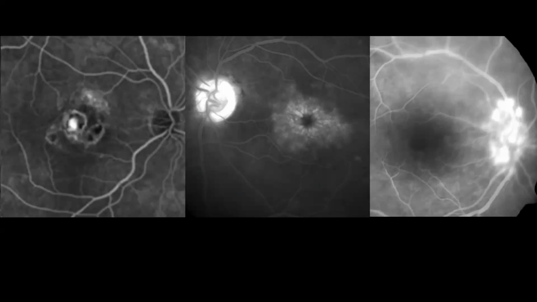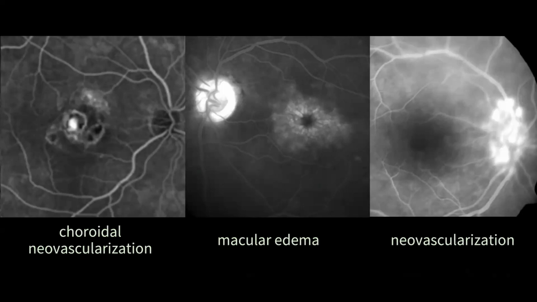For example, for the first picture, if I tell you that's an 80-year-old man that comes in with central blurring of vision, and there's early hyperfluorescence that increases in size and intensity, then you would think AMD, right? And that's true because that's a CNV lesion, but in this case, it's because of PIC, not AMD.